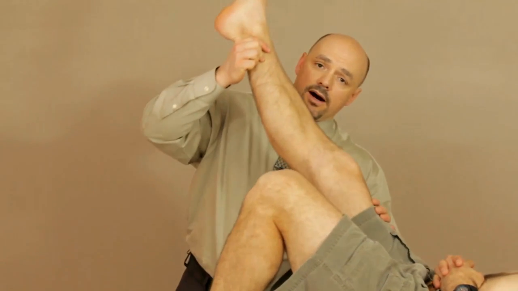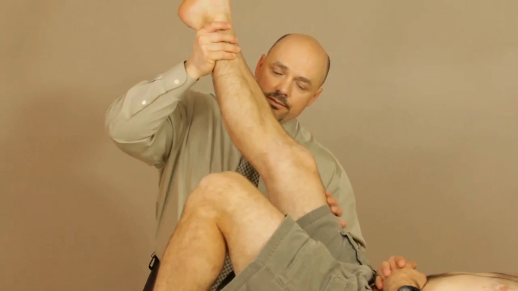And a positive straight leg raise can occur down low at 20, 30, 40 degrees, and it can also happen up higher. Now typically what happens is the more acute or the hotter the nerve root, the lower the straight leg raise. As they get better, their straight leg raise will improve over time.